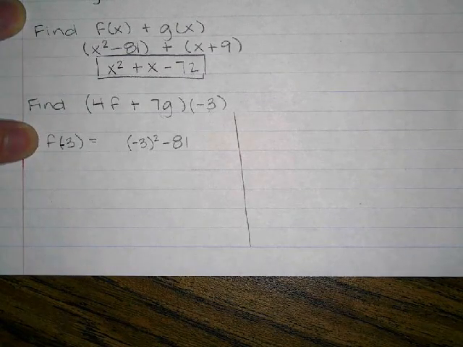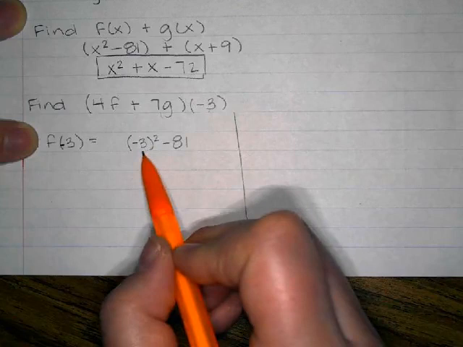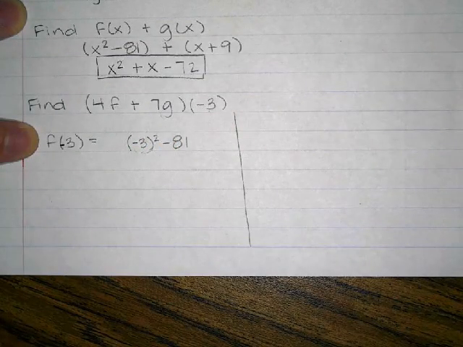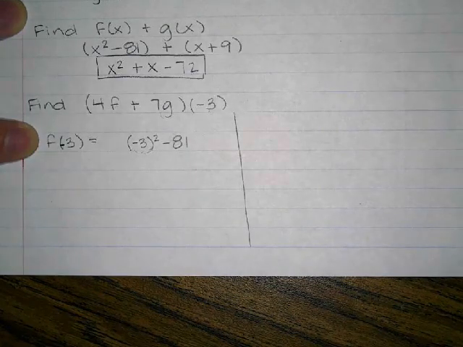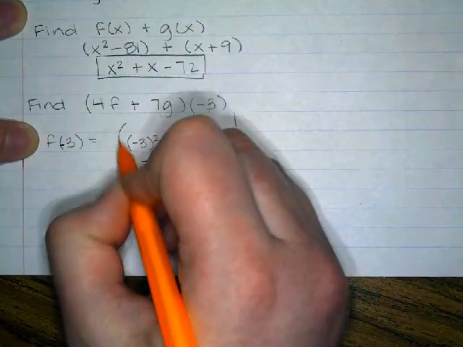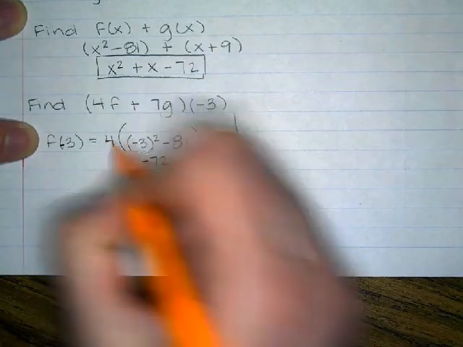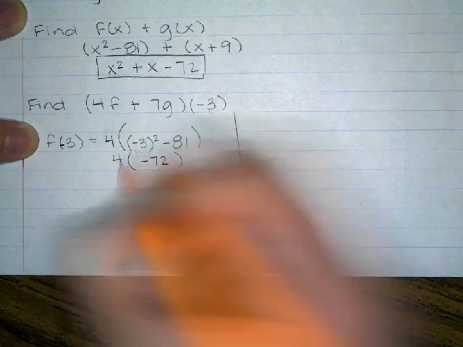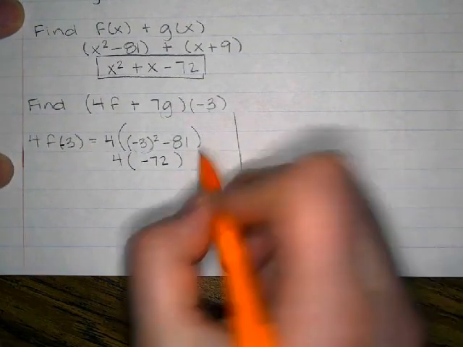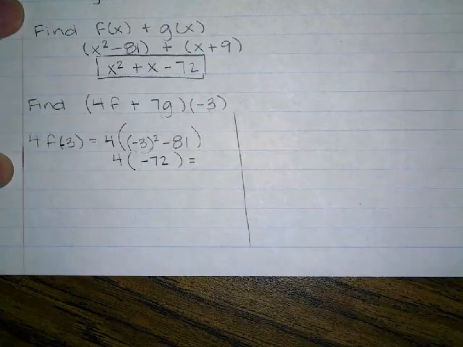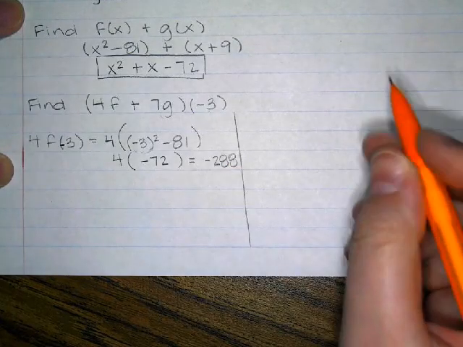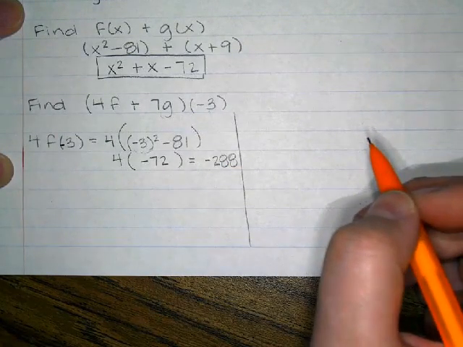We've got 9 minus 81. What is that? Negative 72. Okay. So that's negative 72. And then we've got 4 multiplied by that, right? So 4 multiplied by negative 72 is negative 288. We got somebody else agreeing with that? Yeah? Okay. And then let's figure out the other one.